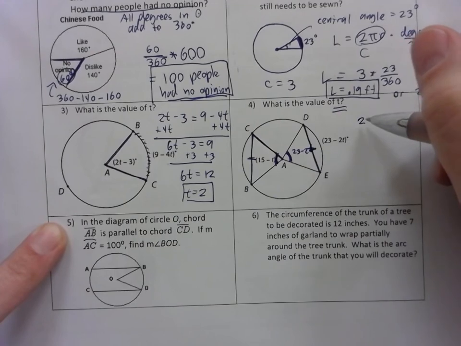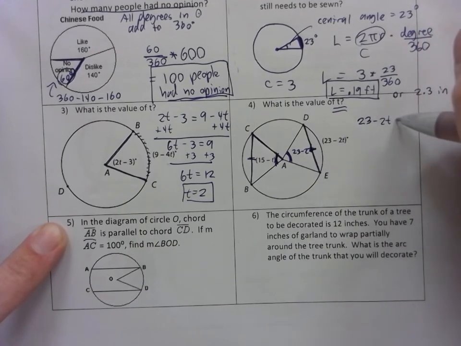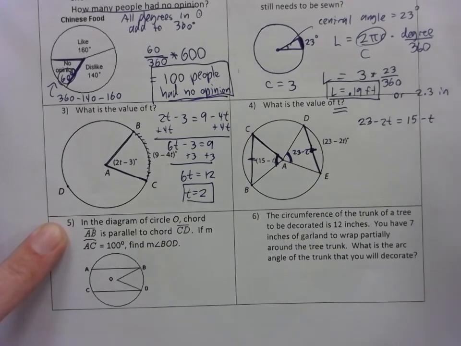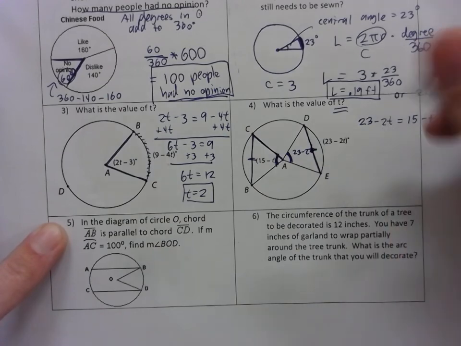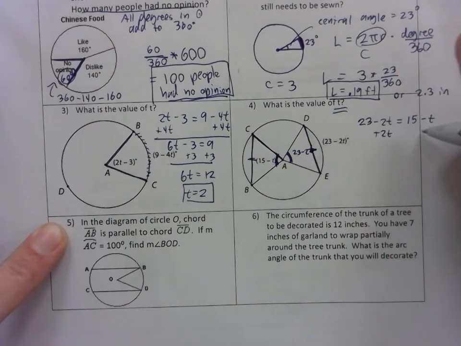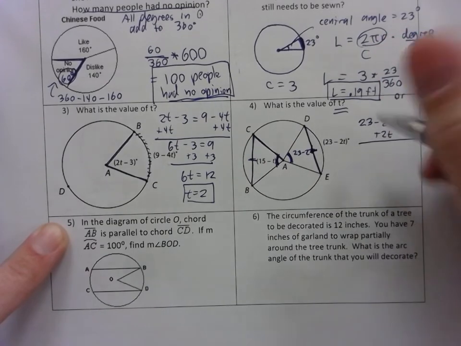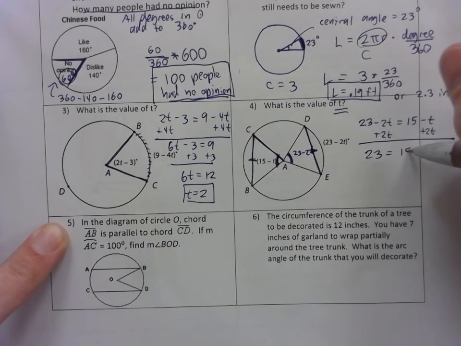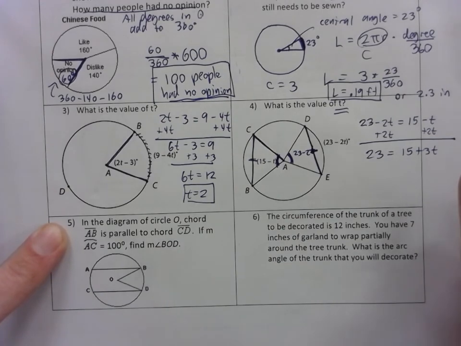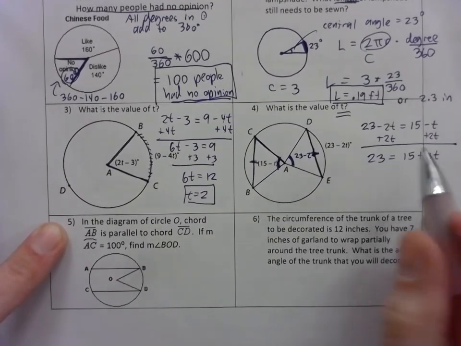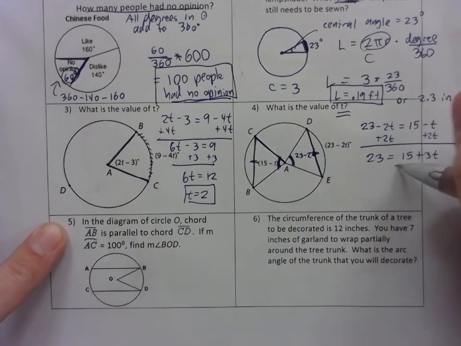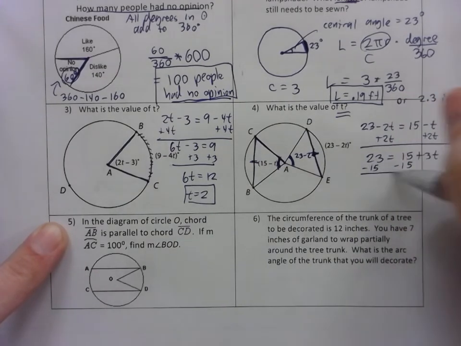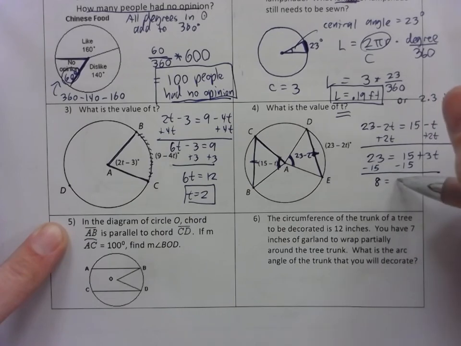So 23 minus 2t equals 15 minus t. So let's check that out. That's going to make me want to add the 2t onto the negative t. So 23 equals 15 plus 3t. Now I want to subtract 15. So that's going to give me, let's see, 5, 6, 7, 8 equals 3t.